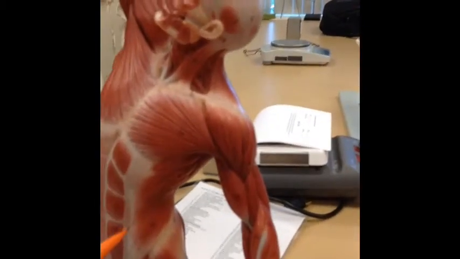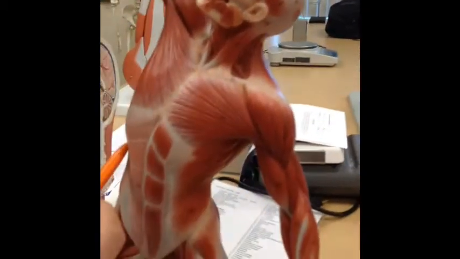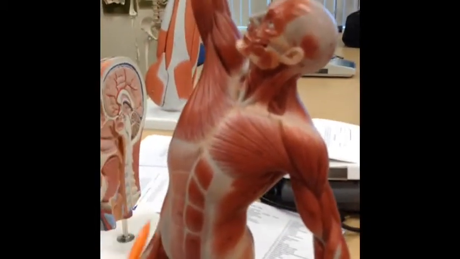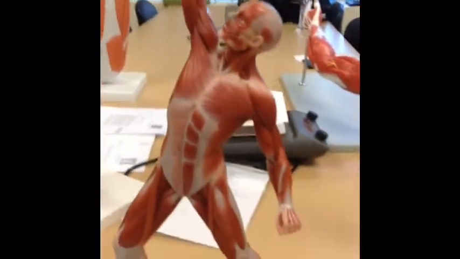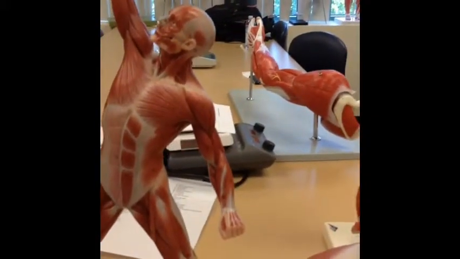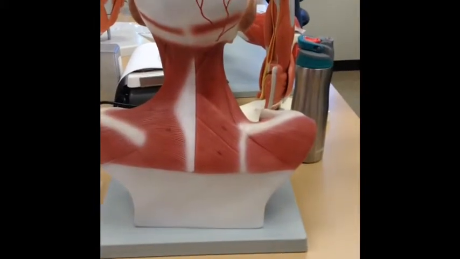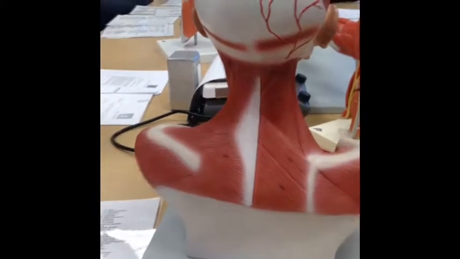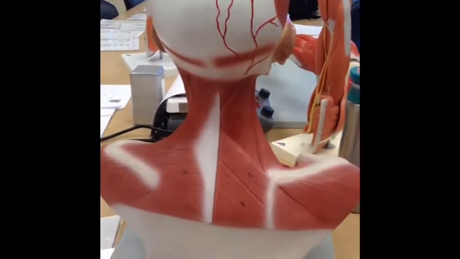The internal obliques should be inside your external obliques, and your external obliques would be on the outside. The external obliques flex the vertebral column and compress the abdominal wall, and your internal obliques do the same thing. And that's it. The trapezius muscle stabilizes and raises the scapula. That's 45.